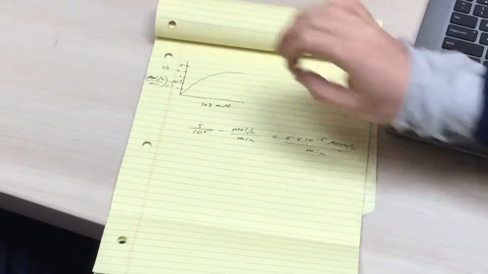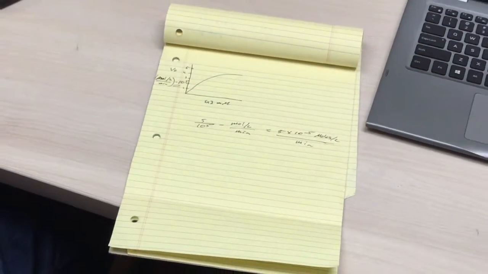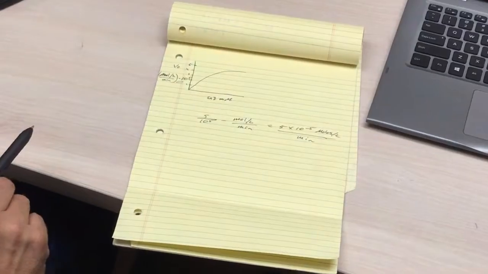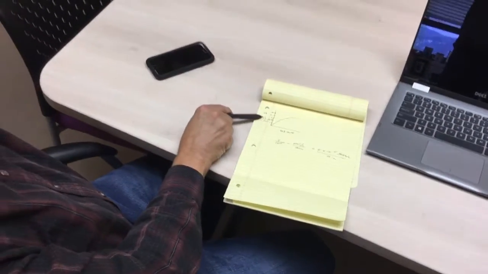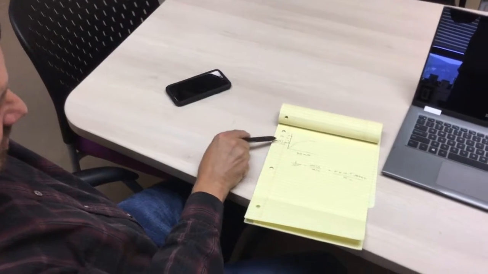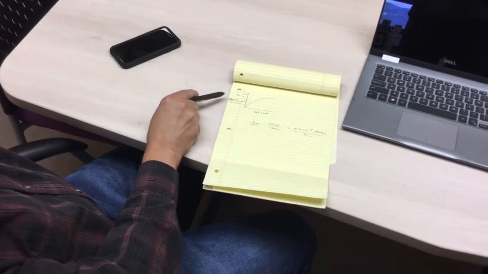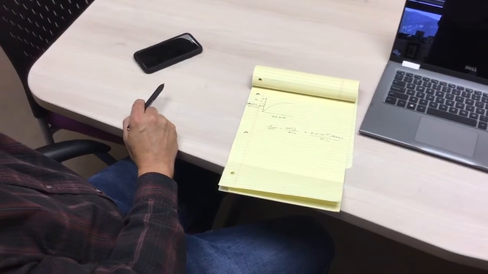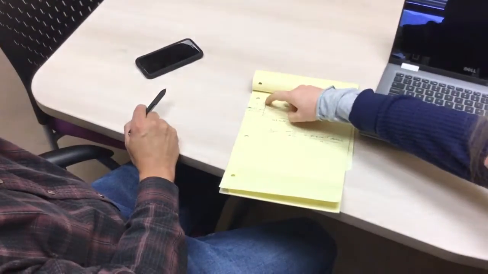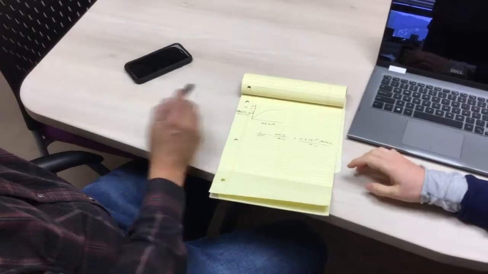But you can't just take 5 and do times 10 to the negative fifth. I'm showing you that to get this, since this is this times this, to get this, we have to take this divided by this. Initially, this number represents 5.